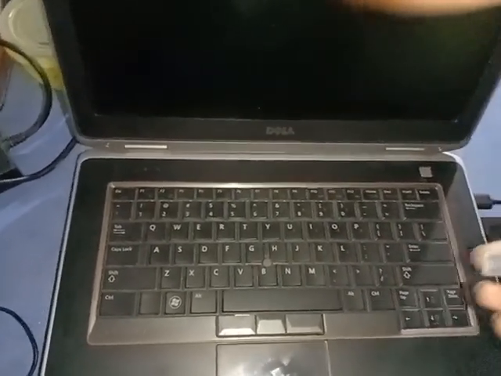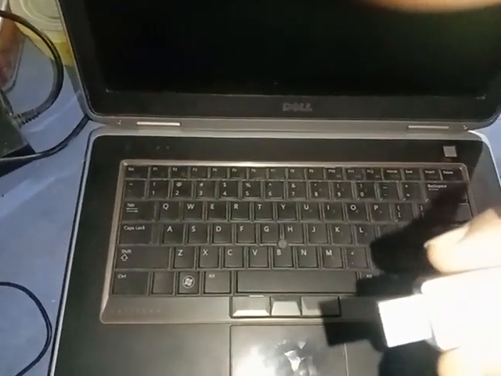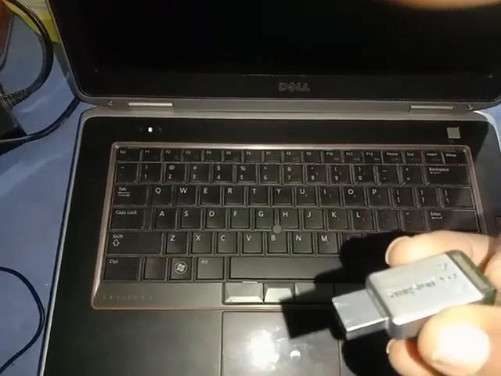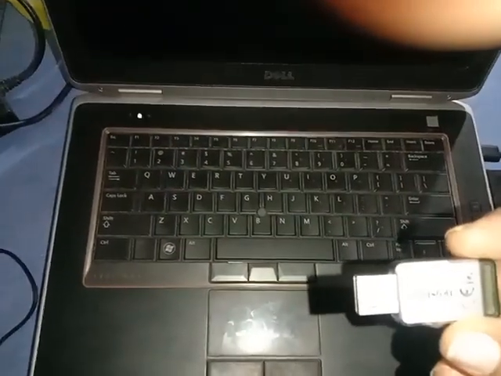Here I have Windows 10 for installation, which is bootable. I again repeat my line: I have a bootable USB of Windows 10.